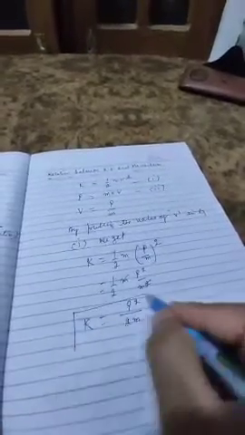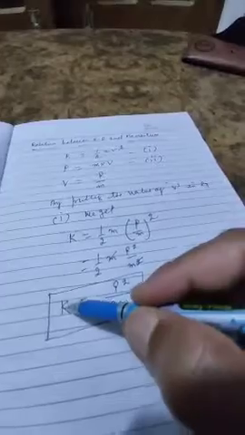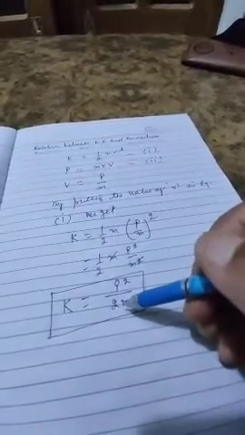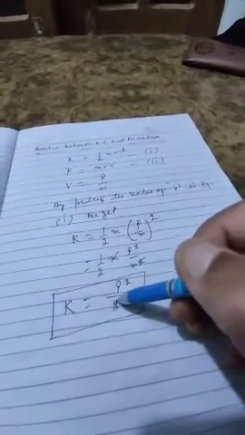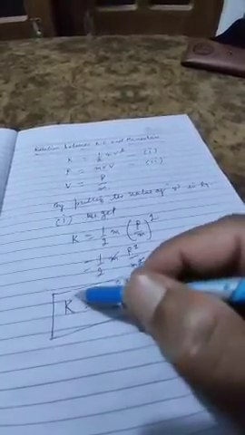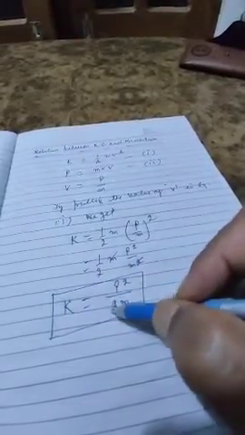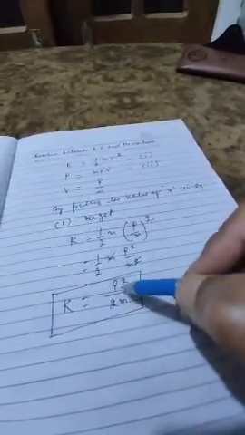This is the relation between the kinetic energy and the momentum. Now this relation represents that kinetic energy is inversely proportional to the mass. It means that if the body has less mass, its kinetic energy will be more, and if the mass of the body is more, its kinetic energy will be less.